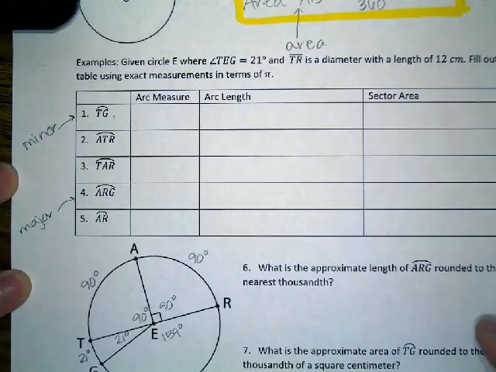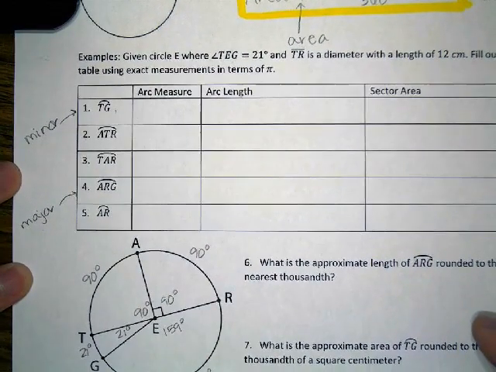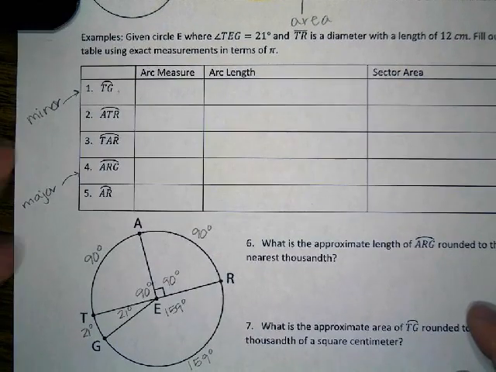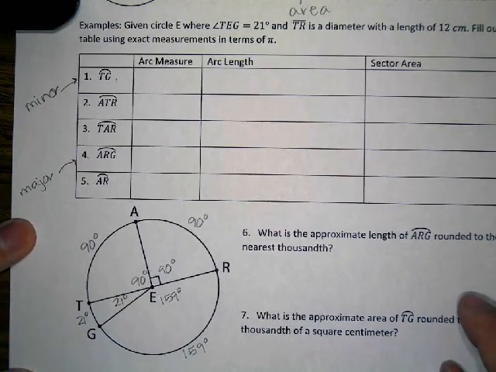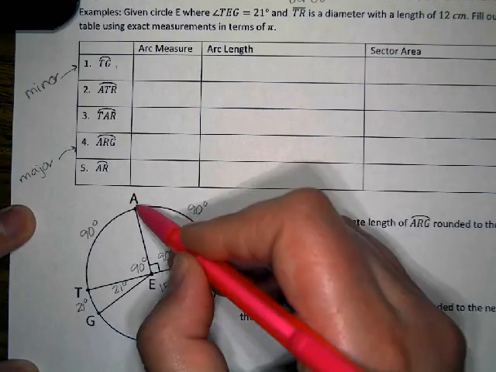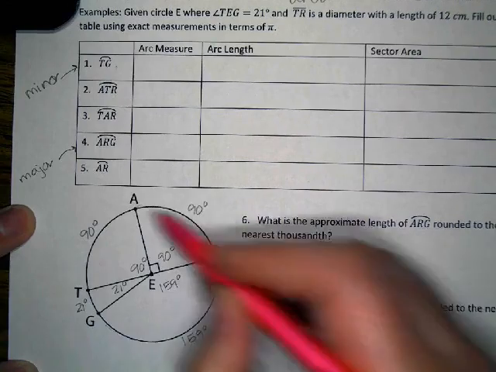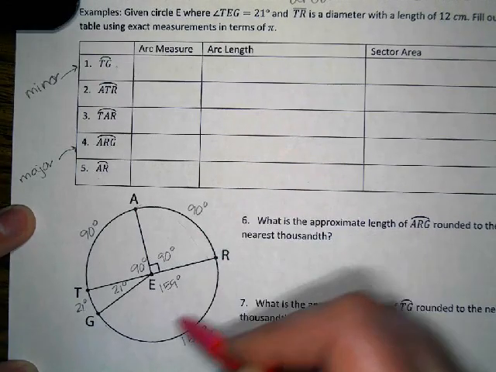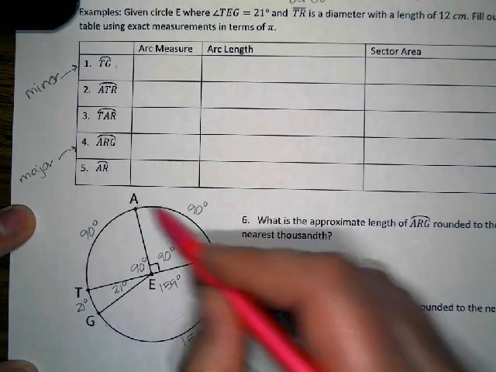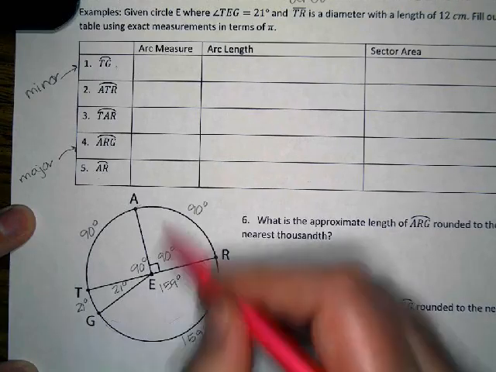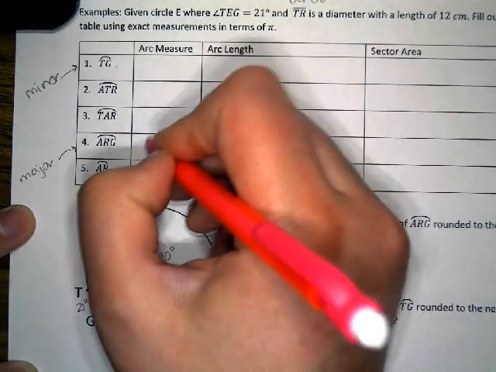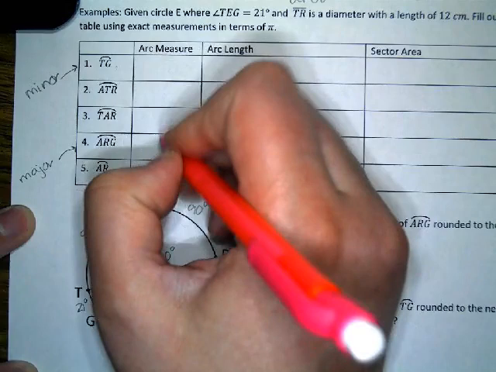And it's going to be more than half of the circle. Or it could be exactly half of the circle. Sometimes they do that too. So from A to R to G, how many degrees is that? 249. Okay, so the arc measure of that is 249.